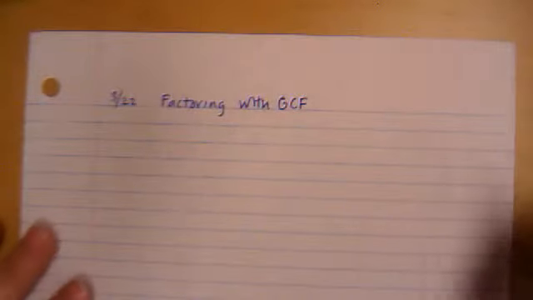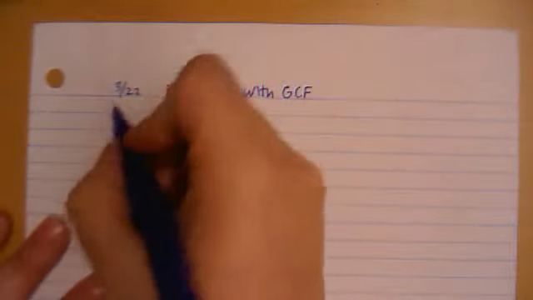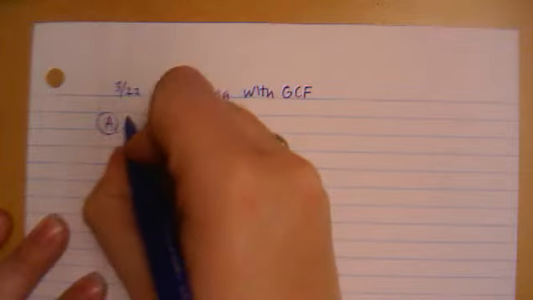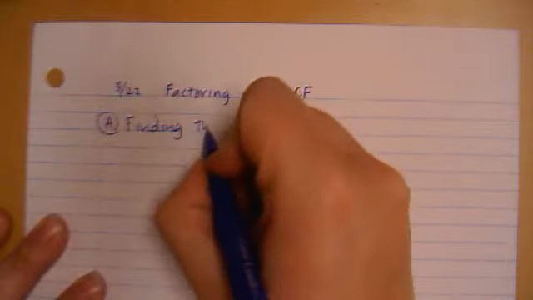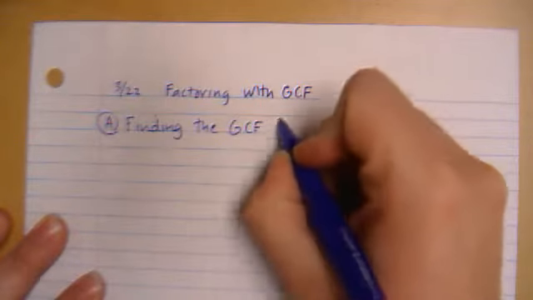Alright, so today we did factoring with GCF. If you recall, GCF means greatest common factor. So the first part is just reviewing how to find the GCF.